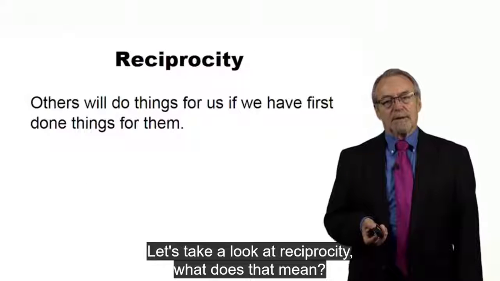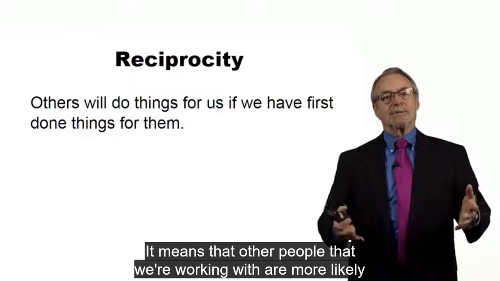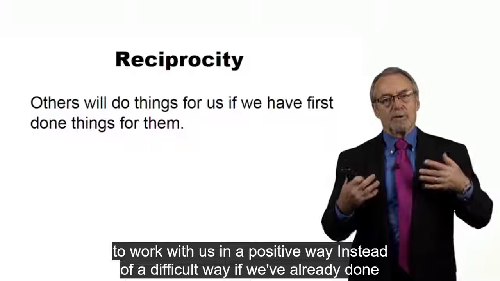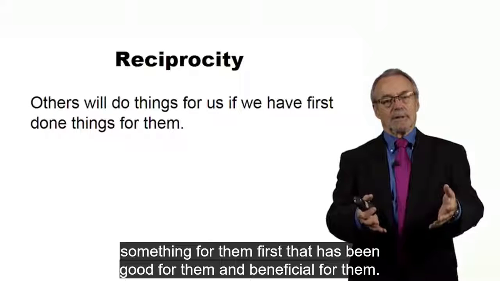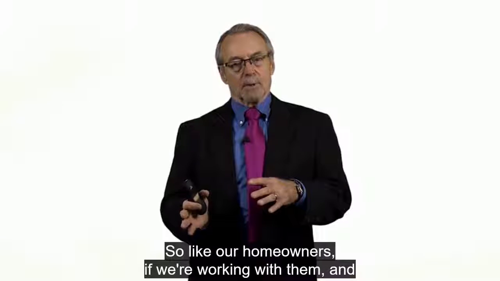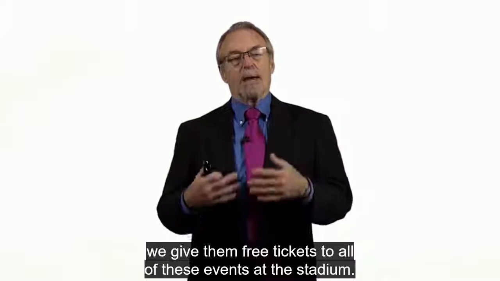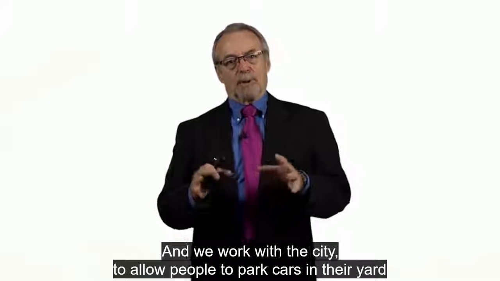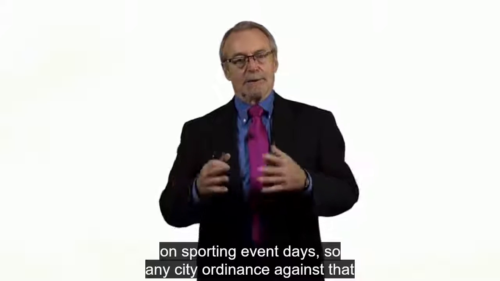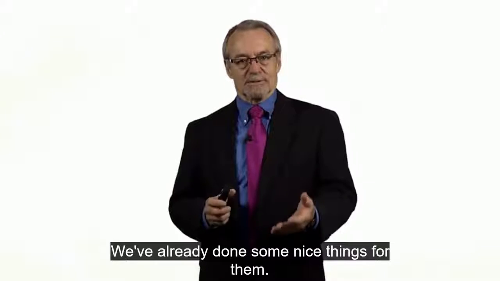What does that mean? It means that other people that we're working with are more likely to work with us in a positive way instead of a difficult way if we've already done something for them first that has been good for them and beneficial for them. So like our homeowners, if we're working with them and we give them free tickets to all of these events at the stadium, and we work with the city to allow people to park cars in their yard on sporting event days, so any city ordinance against that is not in effect during any day when sporting events are going on, we've already done some nice things for them.